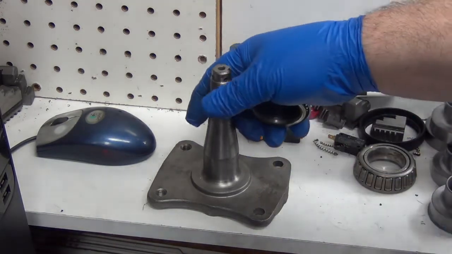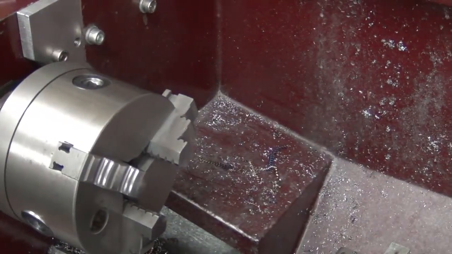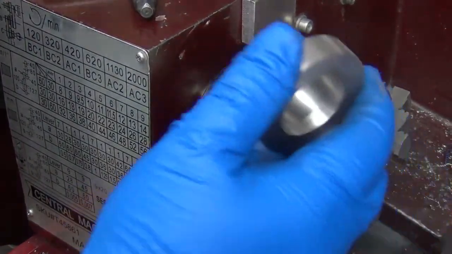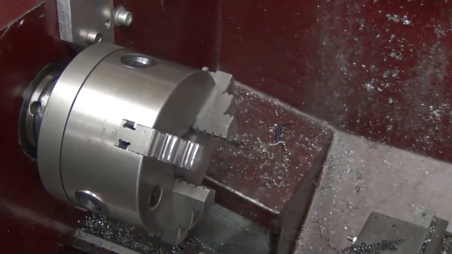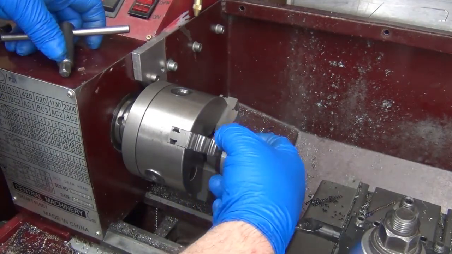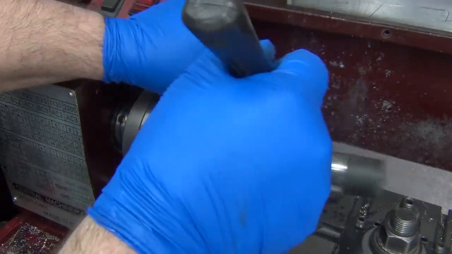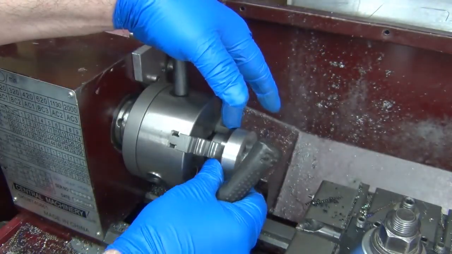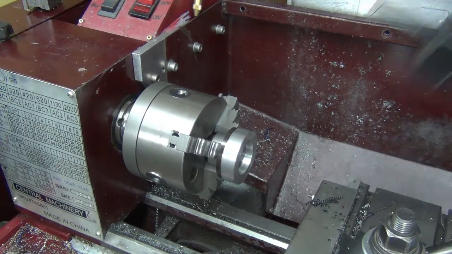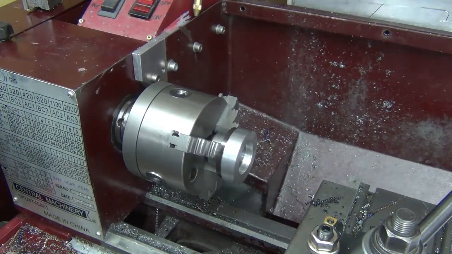So that's pretty exciting for a first. We'll run through this one real time, see how it comes out. So, ouch. All right, we'll load our part. Change back to tool 1. Fire up the controller.